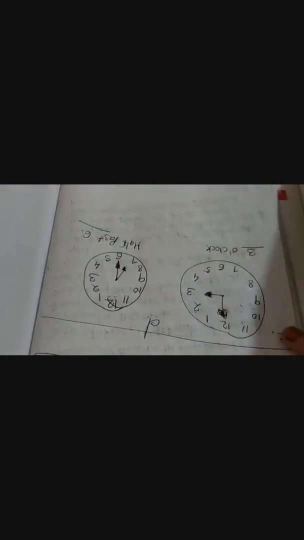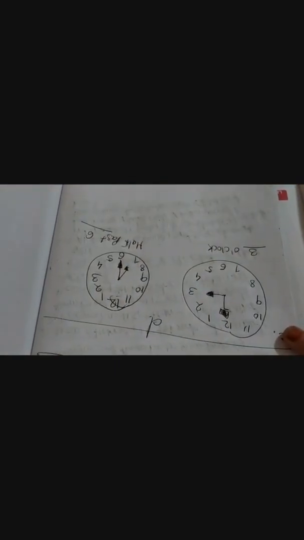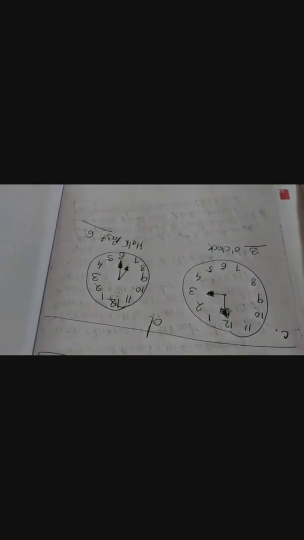So timing is 6:30. Timing is 6:30, students. Now students, I'll give you 1 minute. You have to draw this in your maths notebook.